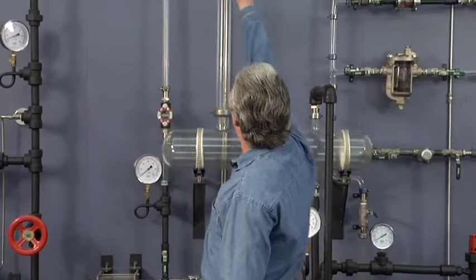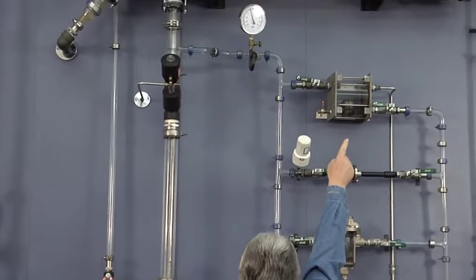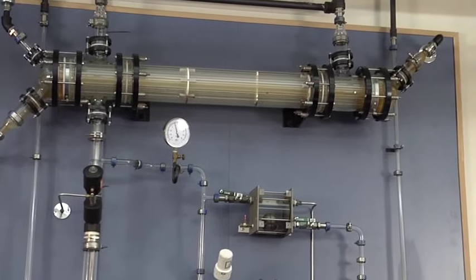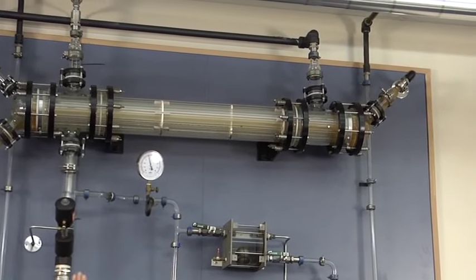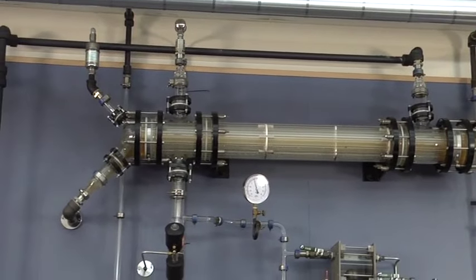We feed the top side of the exchanger over here on the right-hand side, and that's where the steam comes into the top side of the shell. We then, of course, have the condensate outlet coming right out the bottom.